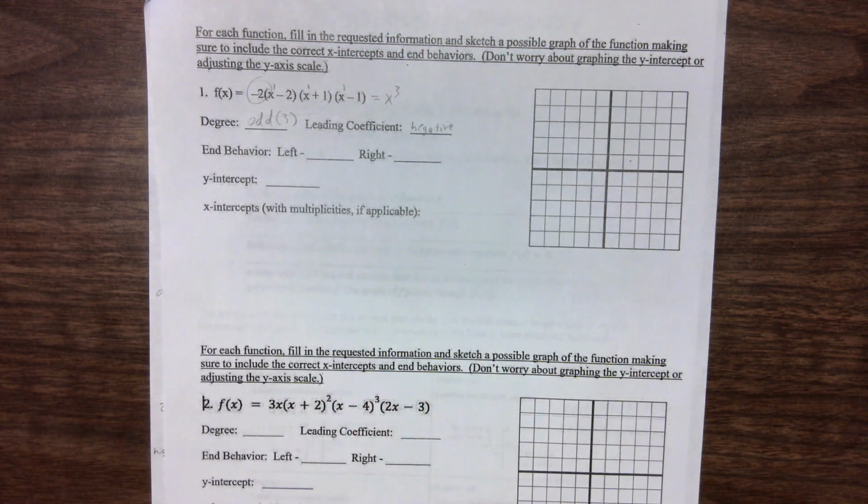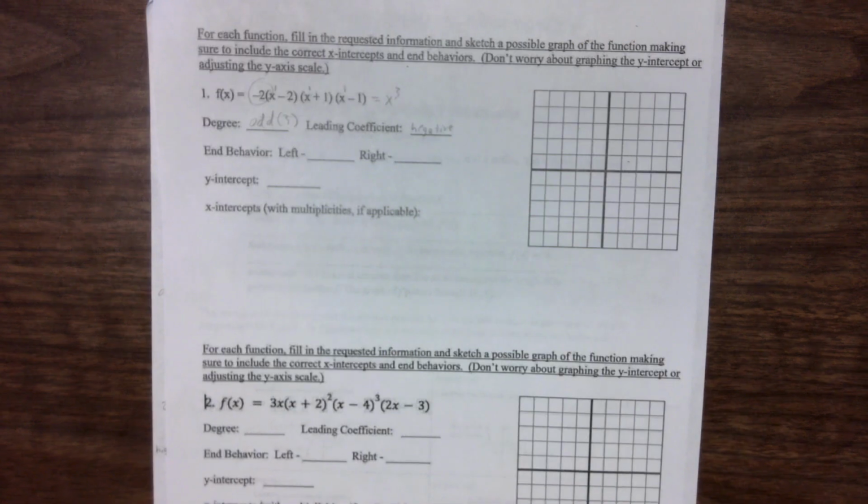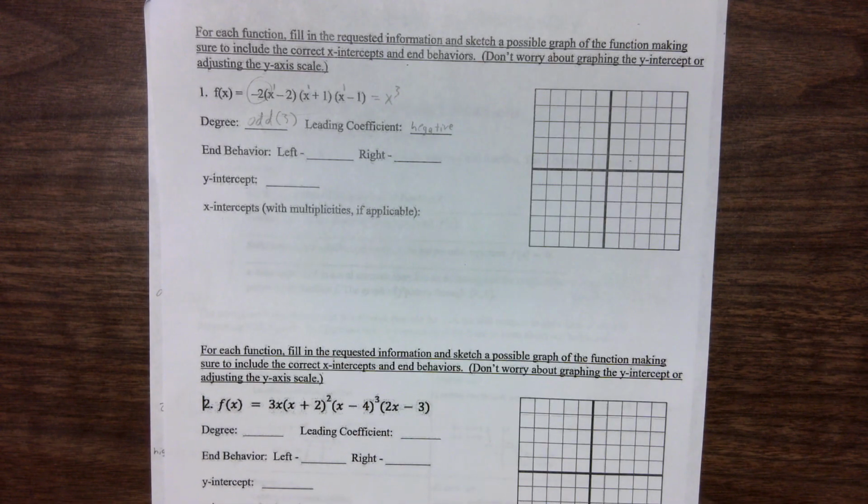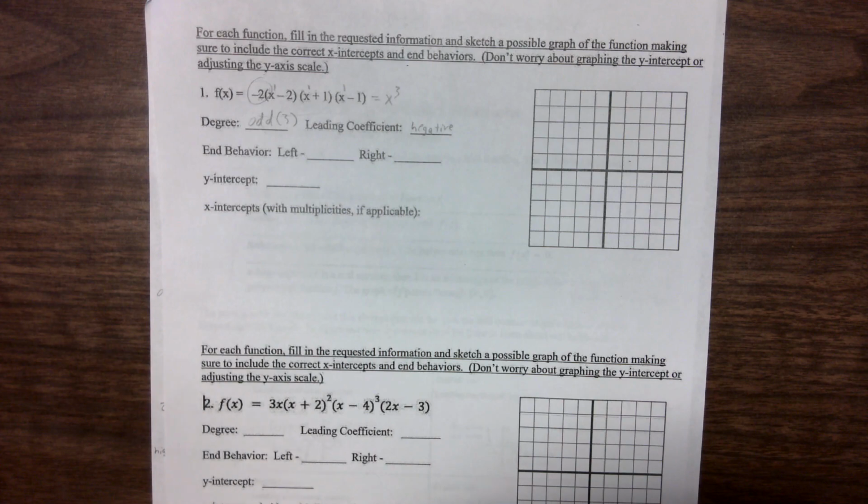Okay. Let's look at our end behaviors. So if we have an odd degree and a negative leading coefficient, that tells me that these are going to go in different directions. So the degree tells me, hey, it's odd, we're going different ways.